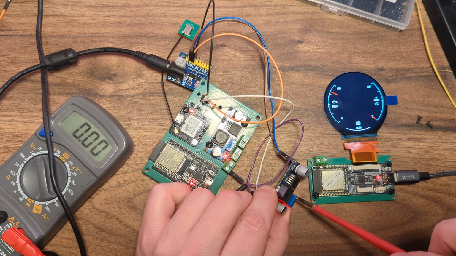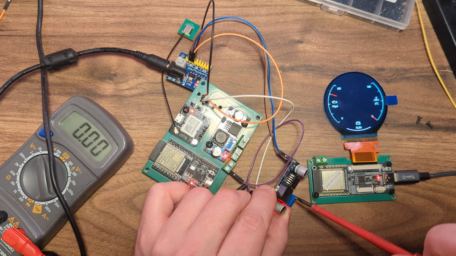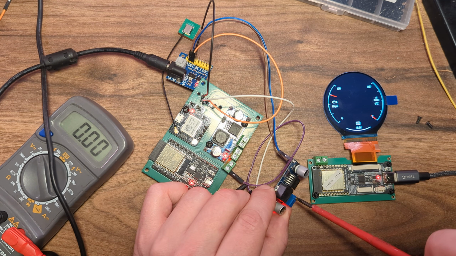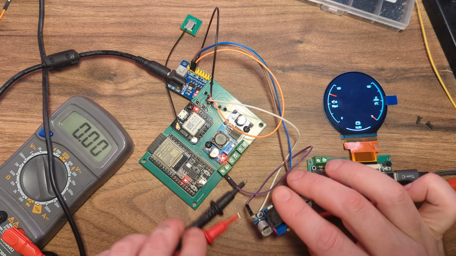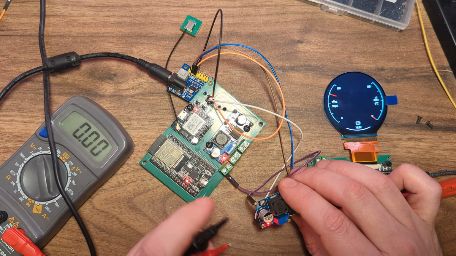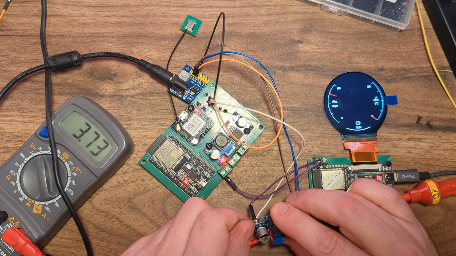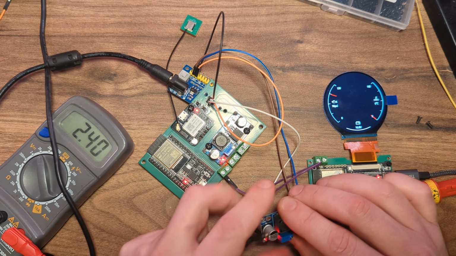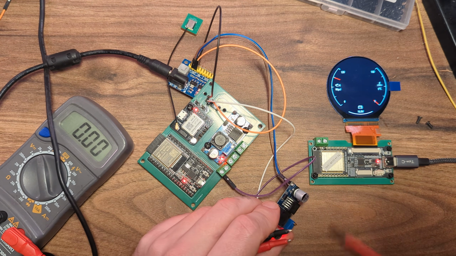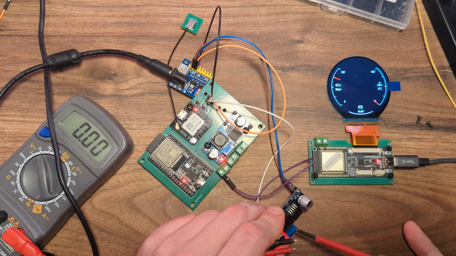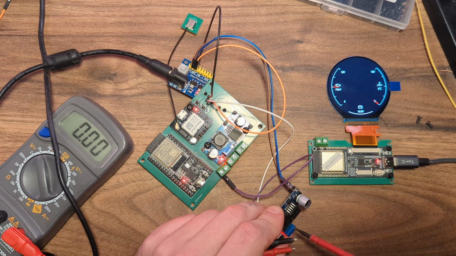So originally 90 PSI, when we read it in the car, was 3.5 volts. So if I read that, it's 3.7. So that's a little bit high. And if I take it down to 30 PSI, that was 1.5.